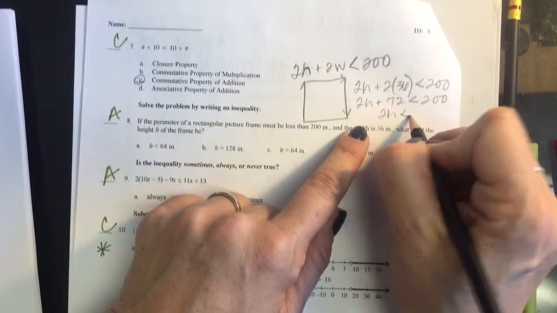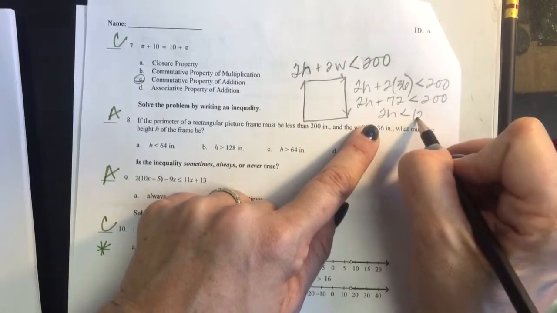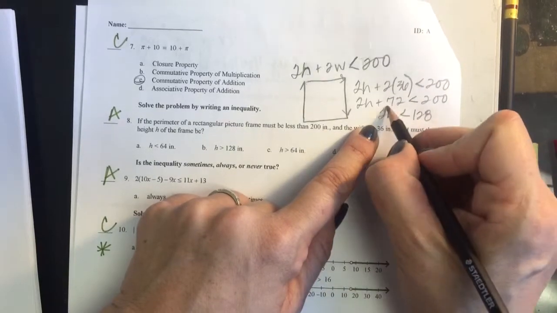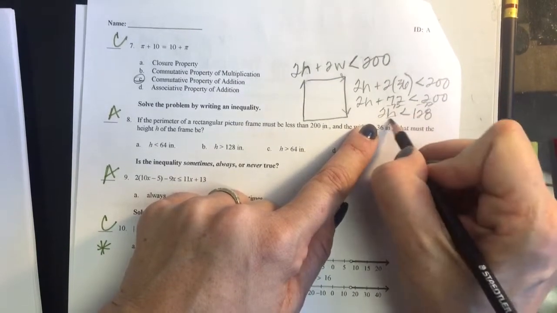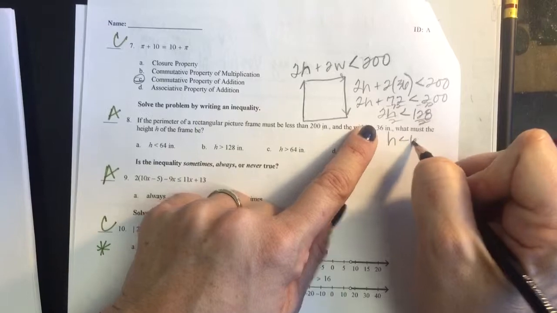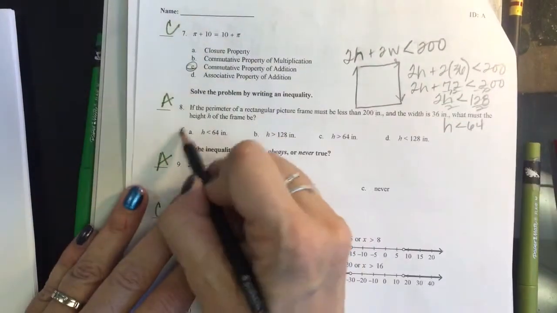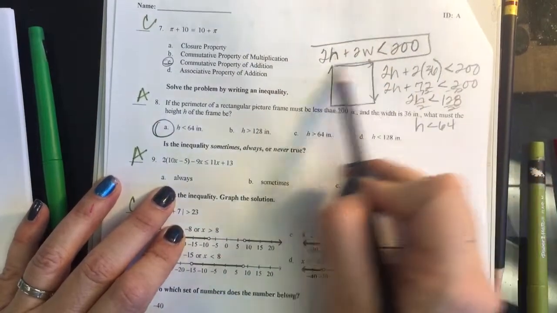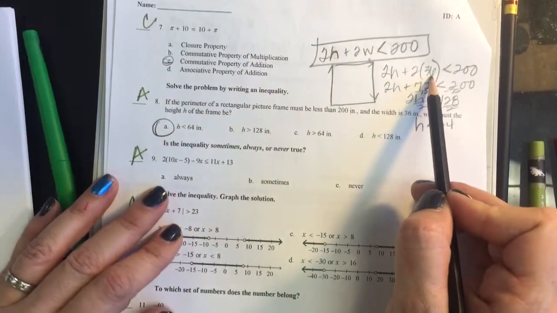2 times the height has to be less than, this is going to be 128 when I take away 72 from both sides. And so I took 72 away, and when I divide by 2, the height is less than 64. Height has got to be less than 64. So my problem was this. I plugged in 36 and then solved.